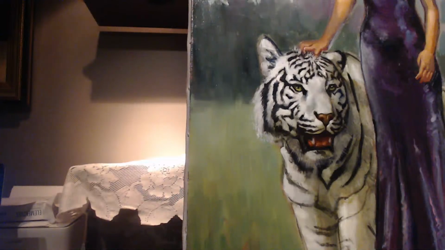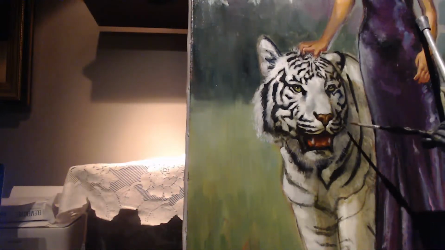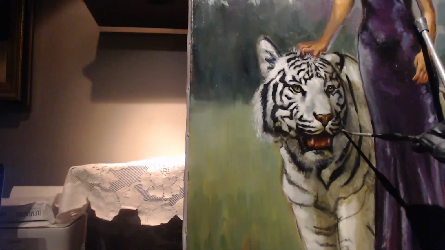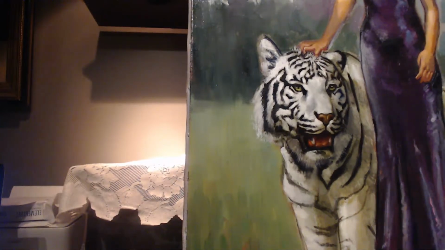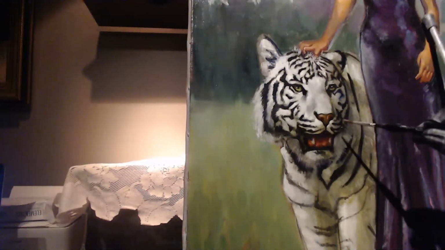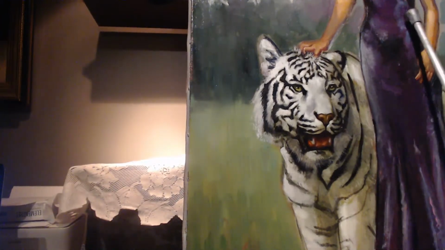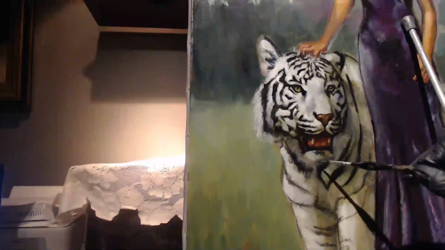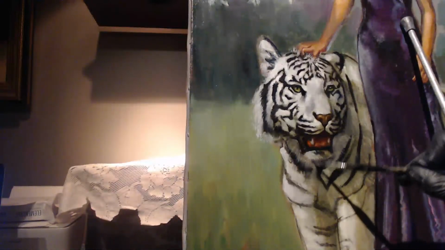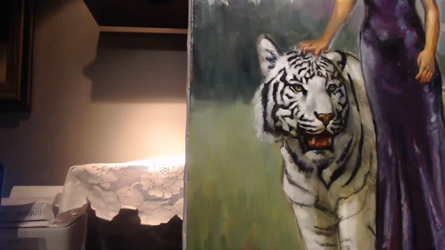Okay, so for the whiskers, I want to wait a little bit. It's not going to set up very much in the next, whatever, 30, 40 minutes, but that little bit will help, that this paint will set up a little bit and congeal. So again, it's going to be so minimal that it's not going to be much, but every little bit helps.